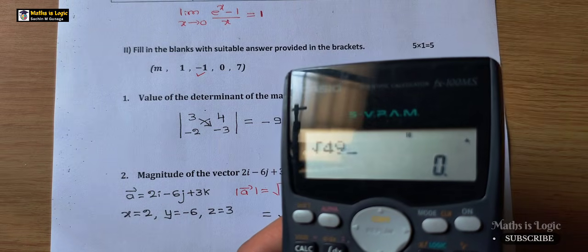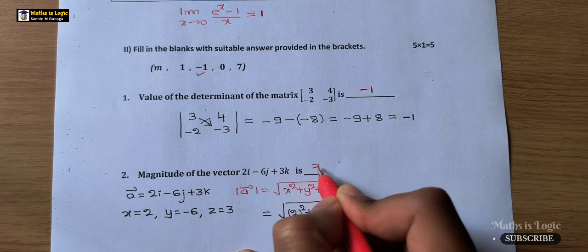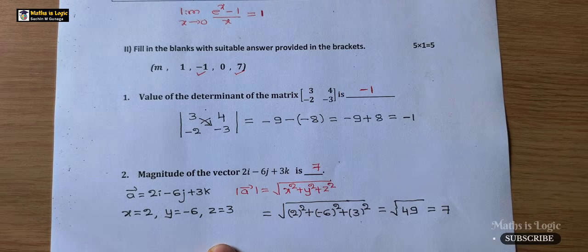The square root of 49 is 7. Therefore the answer is 7.